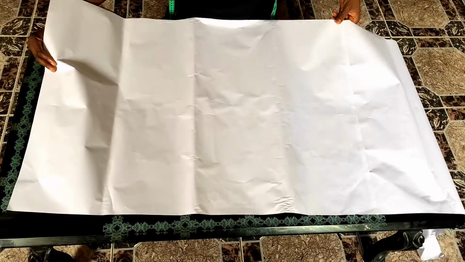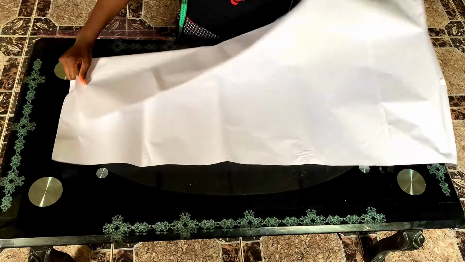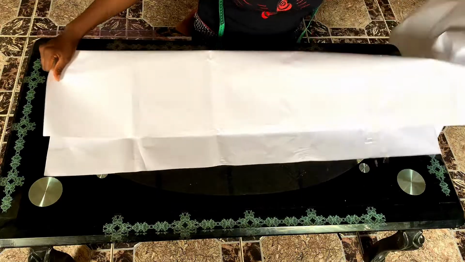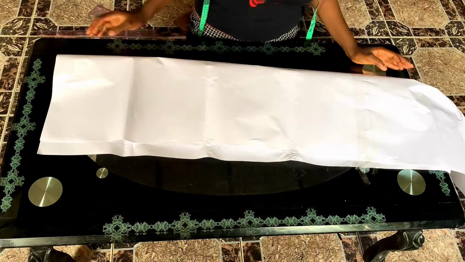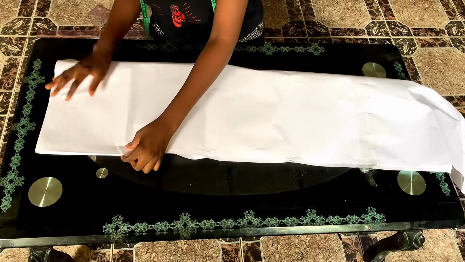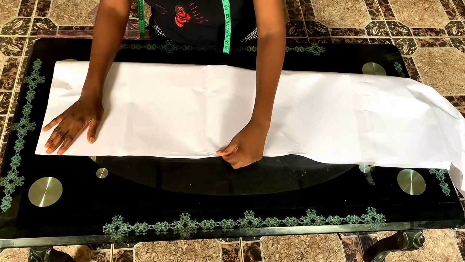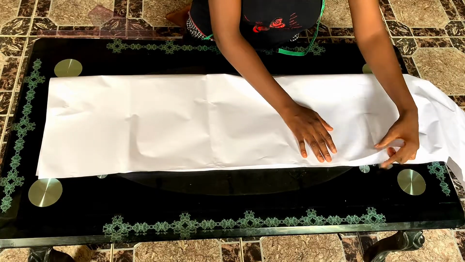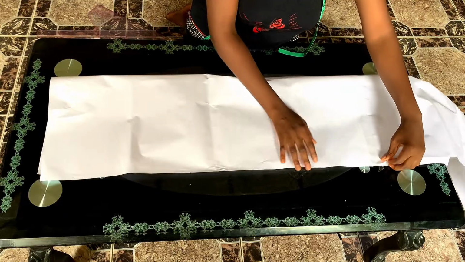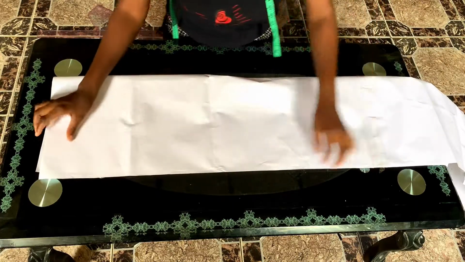So before taking in any measurements, I'm going to fold the paper into two so that after taking my measurements, I'm going to have the full pattern for the front. So it's the front pattern that I'm doing first. So for this front pattern, I'm just going to fold the paper into two to get the full front pattern after drafting.